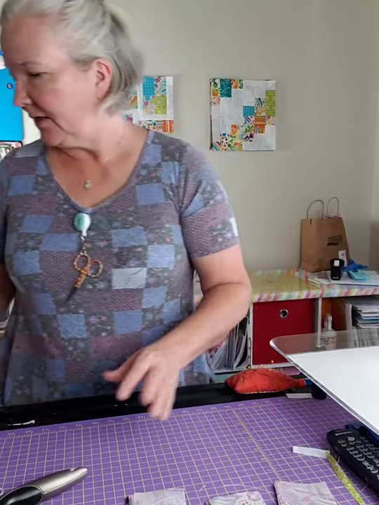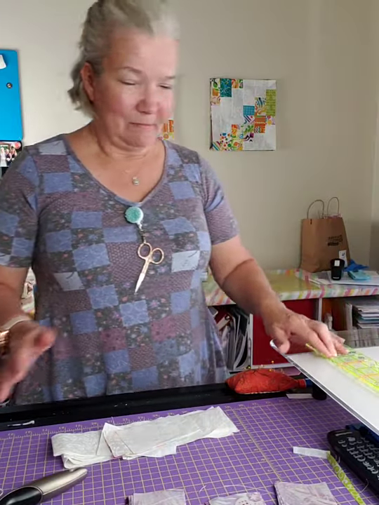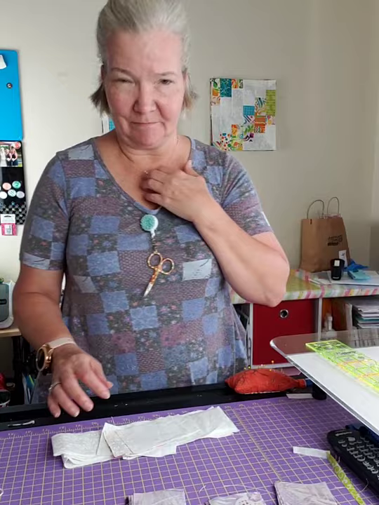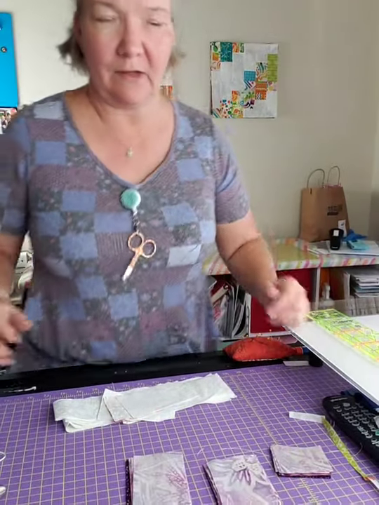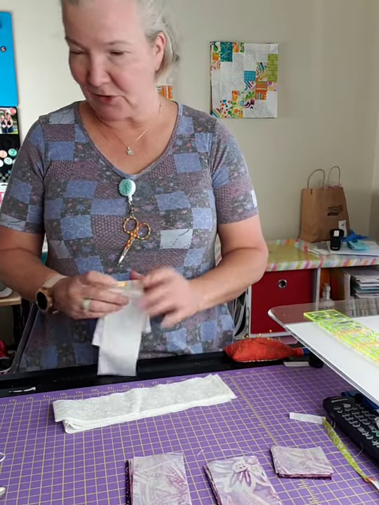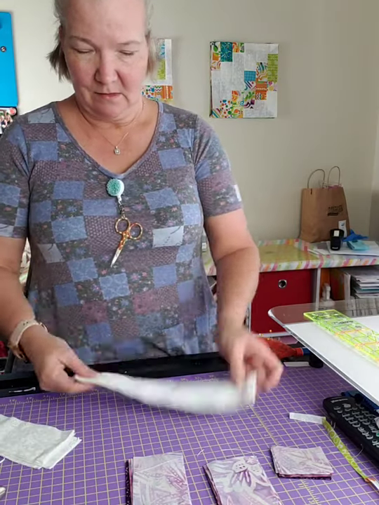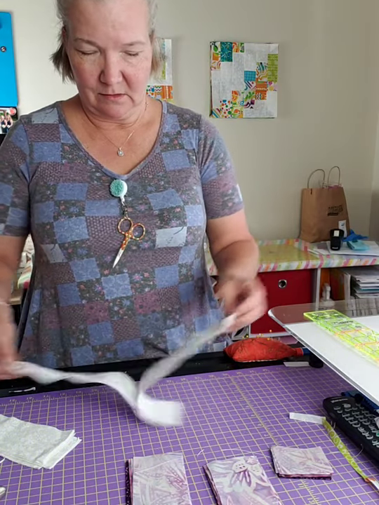Now I did not square up my block last night, so this is the one thing I did find that I was having the most trouble with, because the block was not actually square by the time I was done. Let me get this out of the way just so I can see better. Looks like we're going to have some connection issues today, so we're going to keep our fingers crossed that goes away quickly.